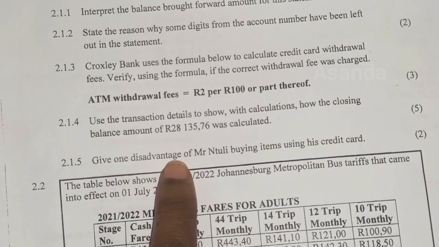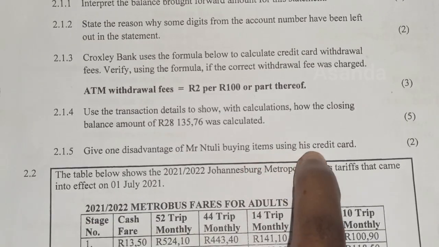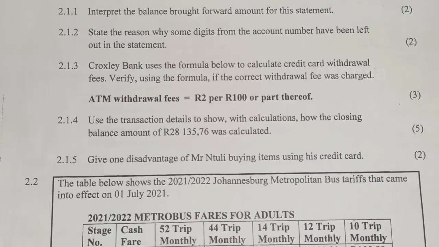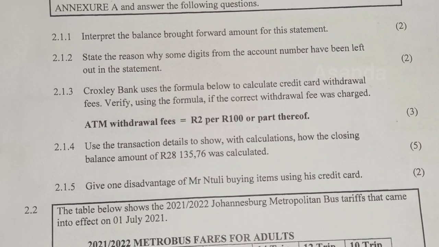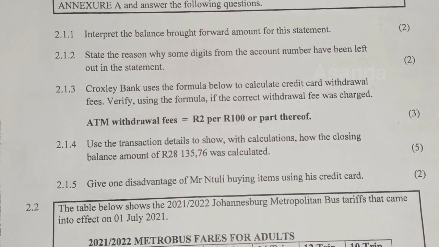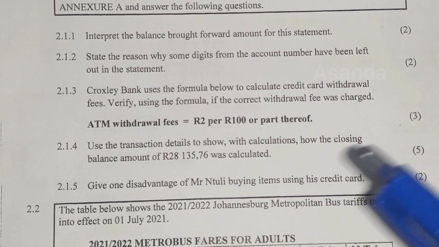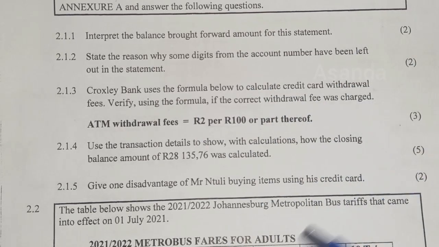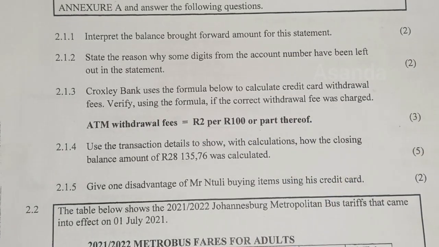Give one disadvantage of Mr. Ntuli buying items using his credit card. Well, if you buy items using a credit card, it has interest. So eventually you are going to pay more than what they are actually charging at the shop, because the bank is going to add interest. The bank is lending you money to pay at the shop, and then you pay them interest. So that is one of the disadvantages.